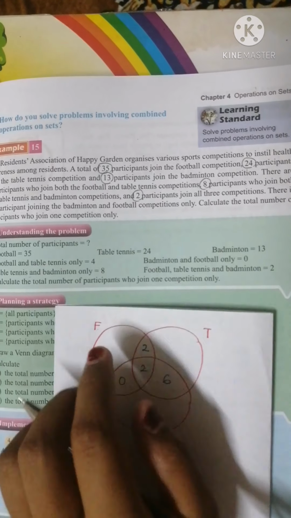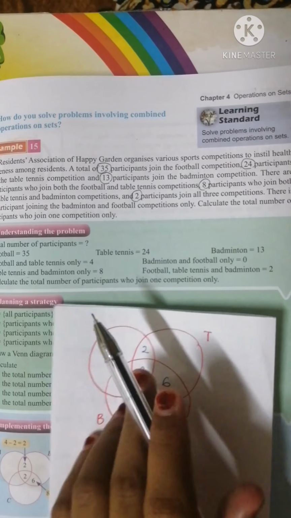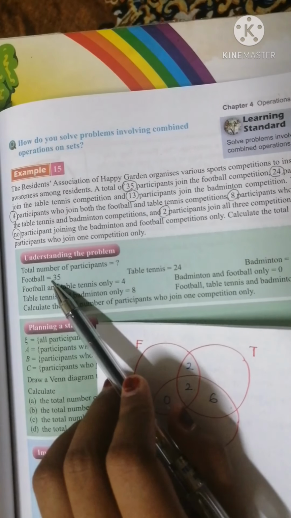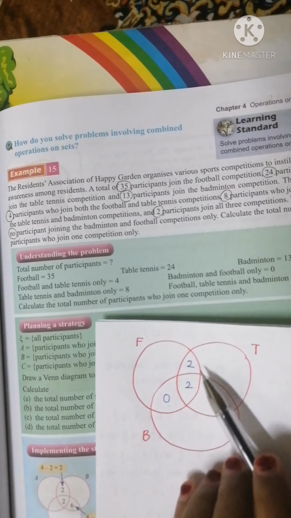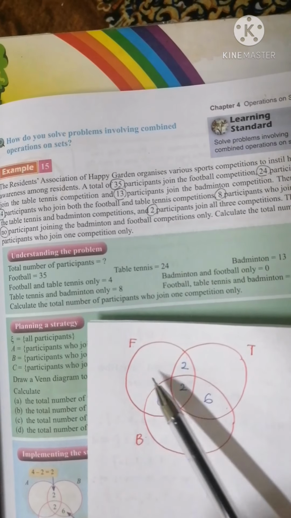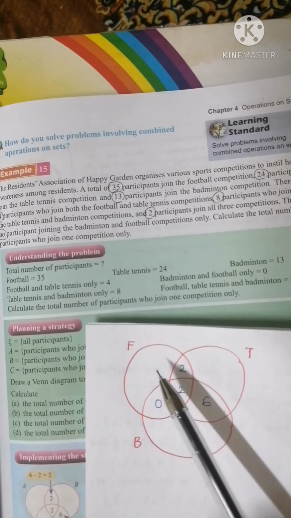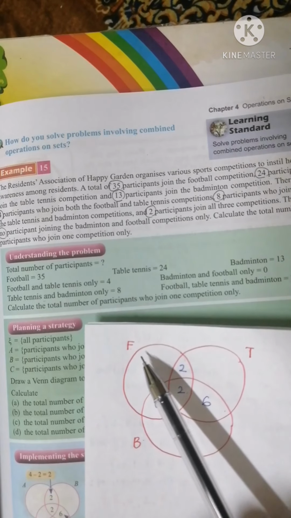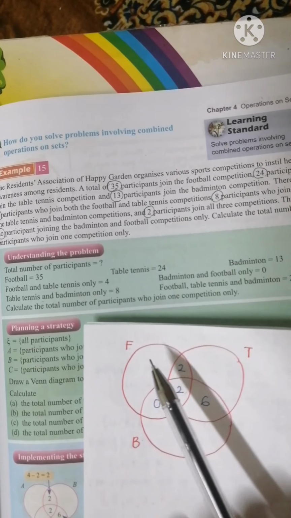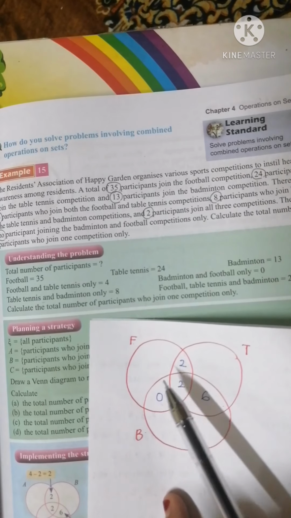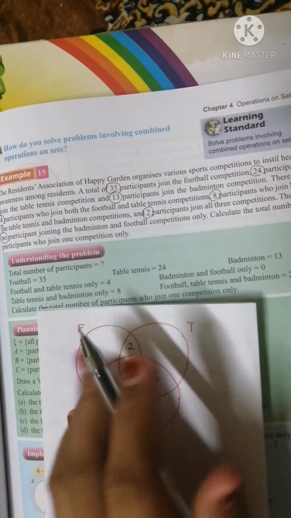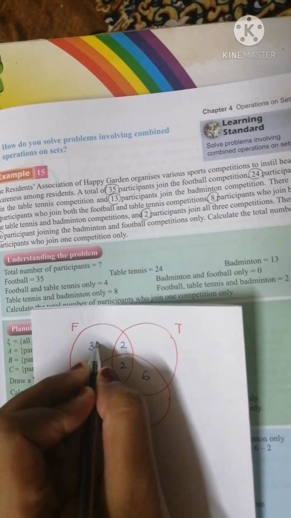And then after that, you can use this information. Look at football. The total participants for football is 35. 35 includes this part and this part. So in order for us to find the total participants of football only, which is this part, you need to do 35 minus 2 minus 2. So what is your answer? 35 minus 2 minus 2. The answer is 31. So 31 in here.